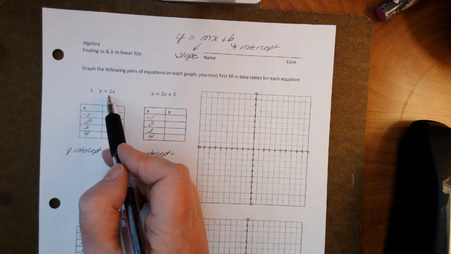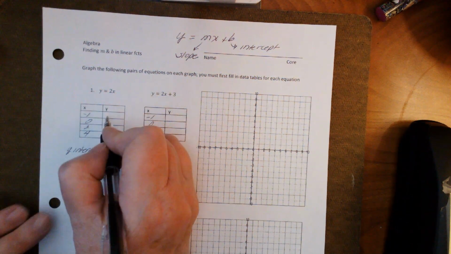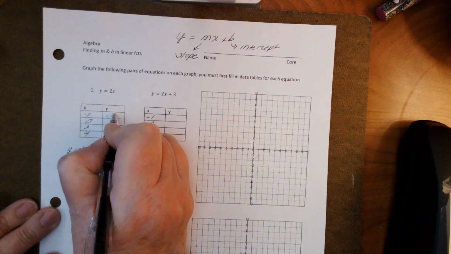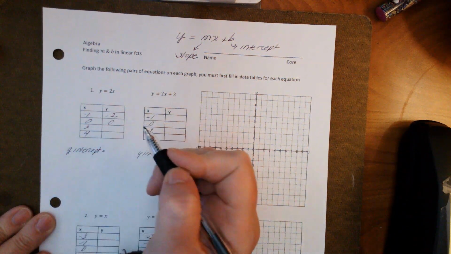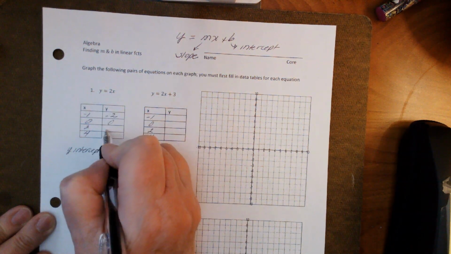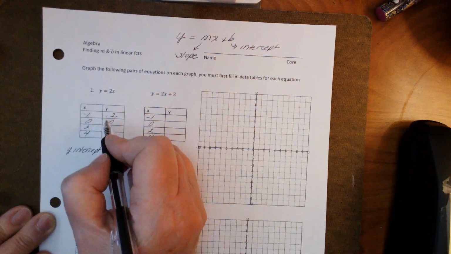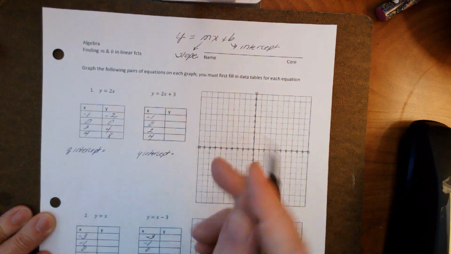So if we do -1 times 2, it's going to be -2. If we do 0 times 2, we're going to get 0. If we go 2 times 2, it's 4. 4 times 2 is 8.